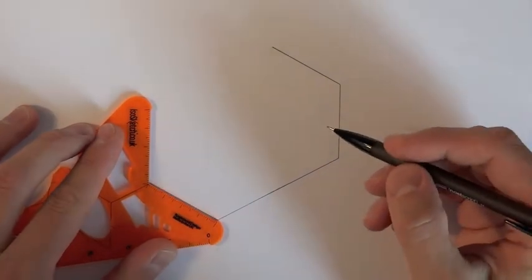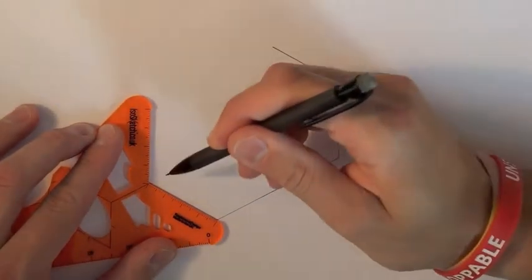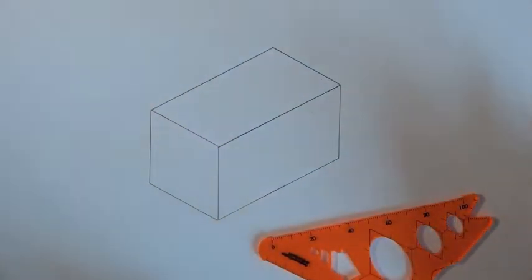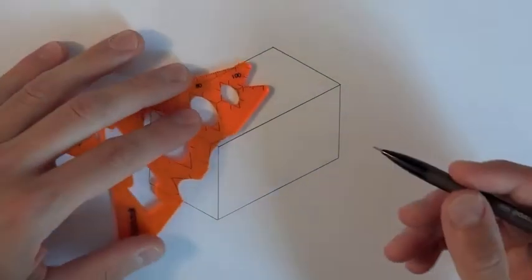So lining the template up, using the pencil, going straight to the bump stop, nice and easy. With a few more lines put in the right places, there you've got your basic cuboid.